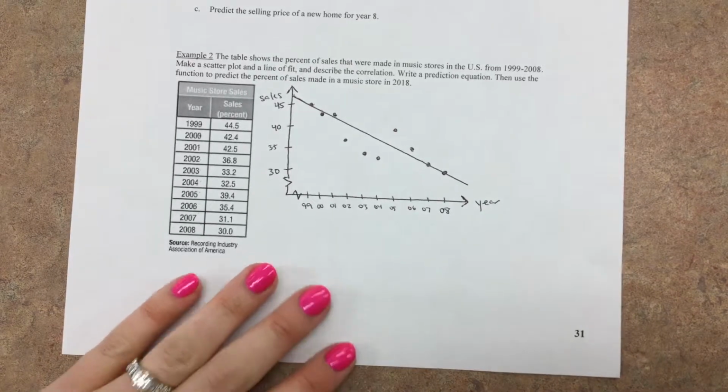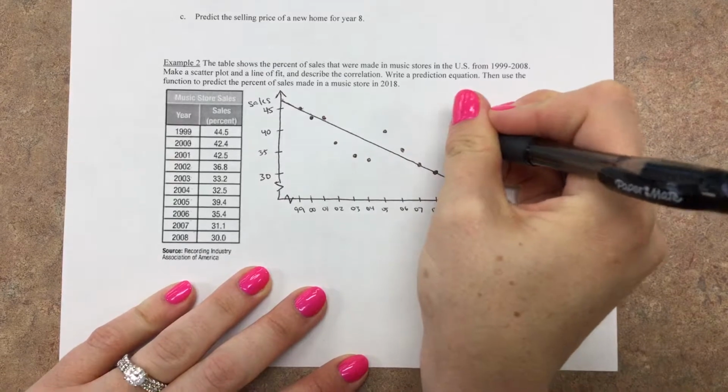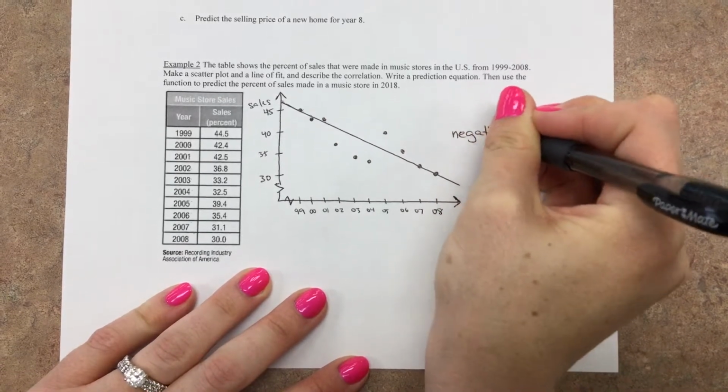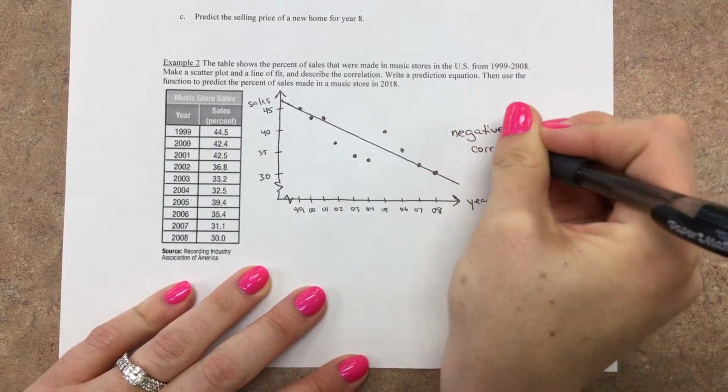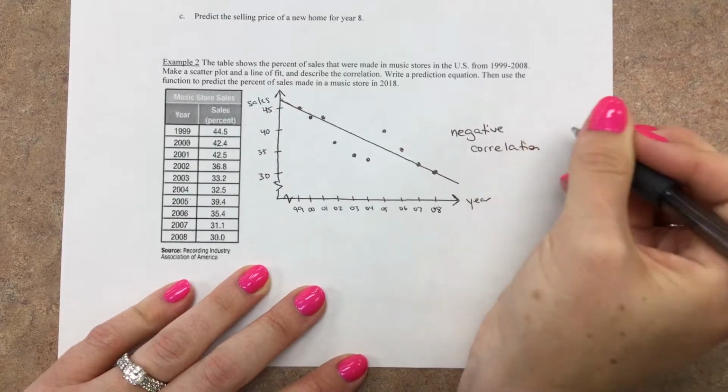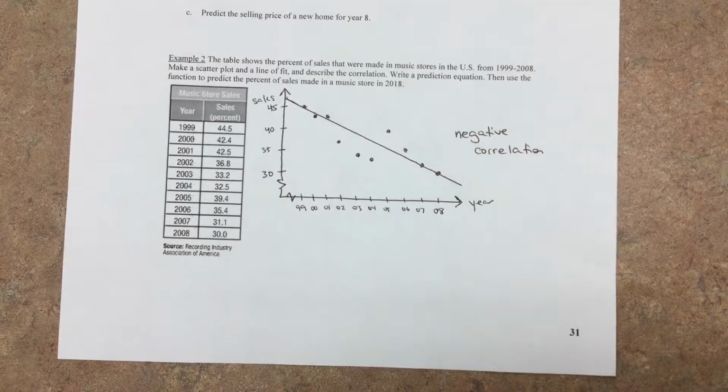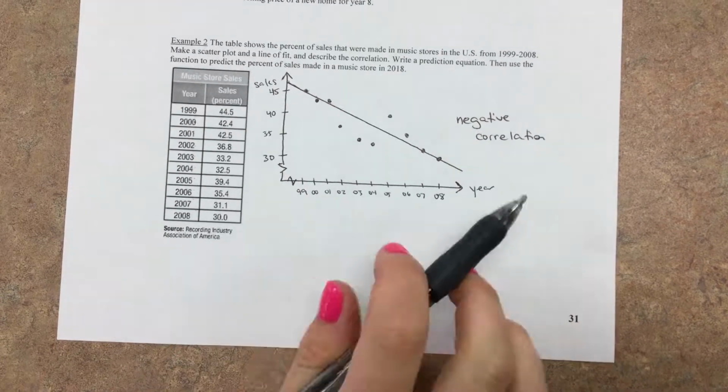Describe the correlation. So we've got, this is definitely a negative correlation. If you wanted to talk about the strength, I would say that's like a medium strength. It's not super strong because they're not really packed in, but I definitely wouldn't call it weak because they're not super spread apart. And write a prediction equation.